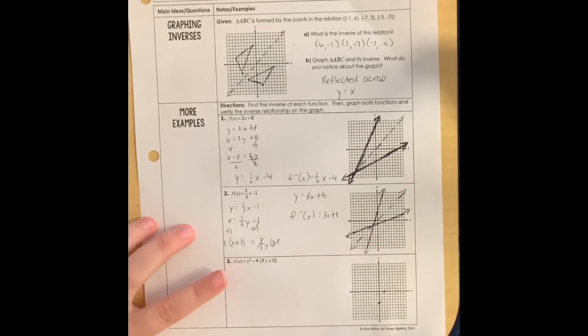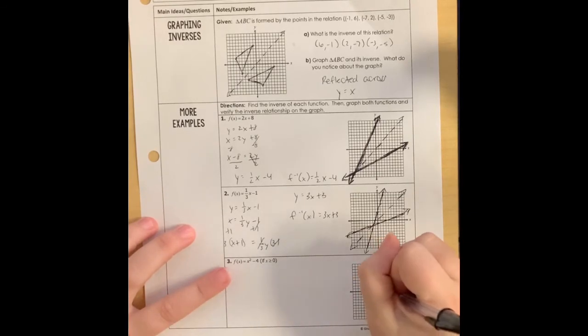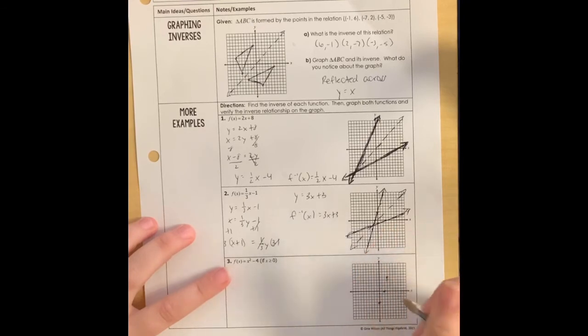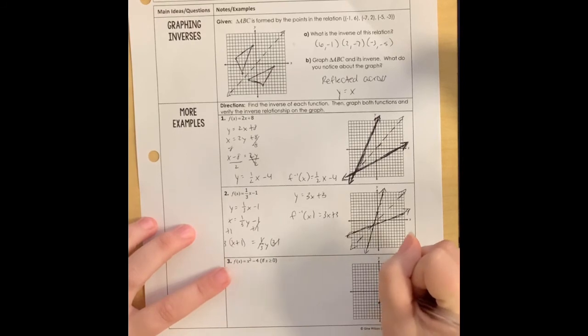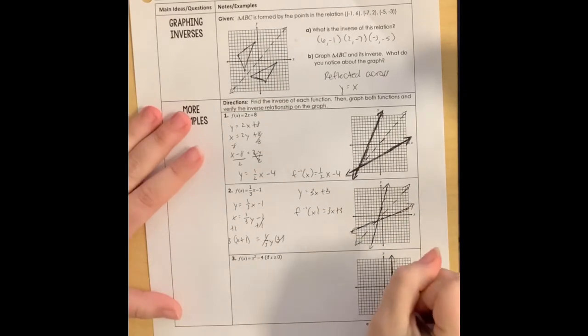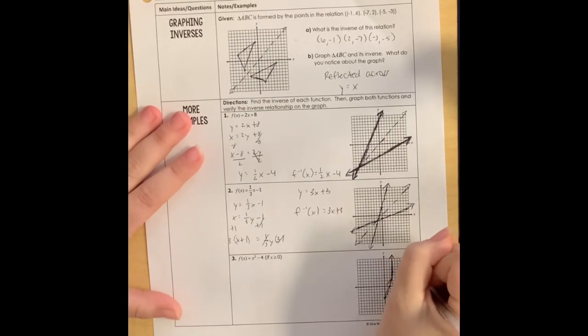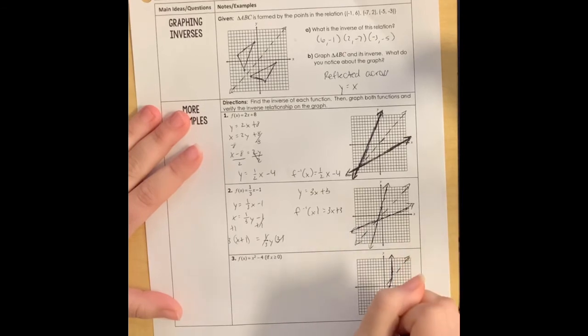And a point at 3, 1, 2, 3, 4, 5, around 3, 5. Right here. So it's going to look something like this. Okay, let me draw my dotted line for the inverse.